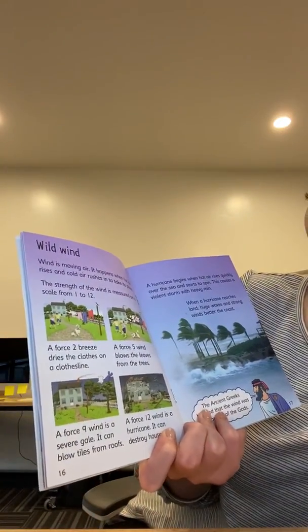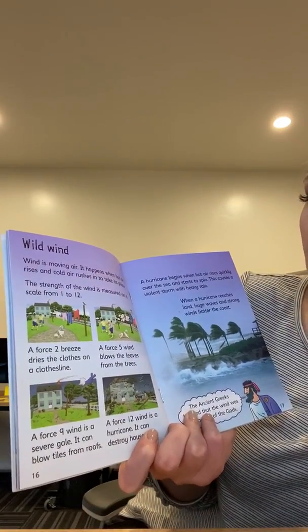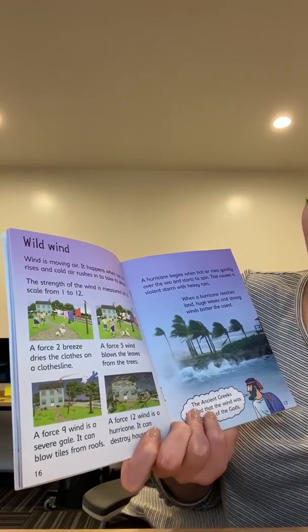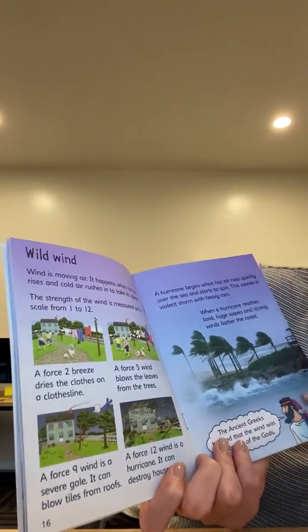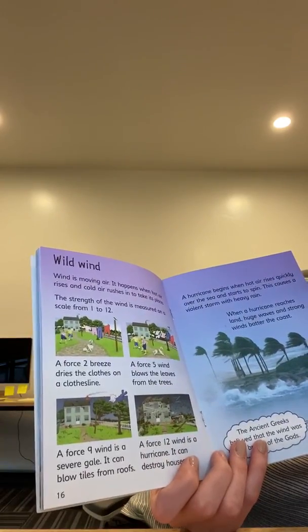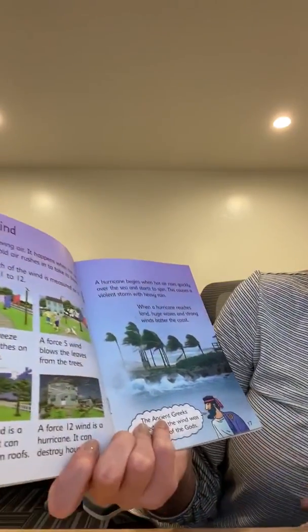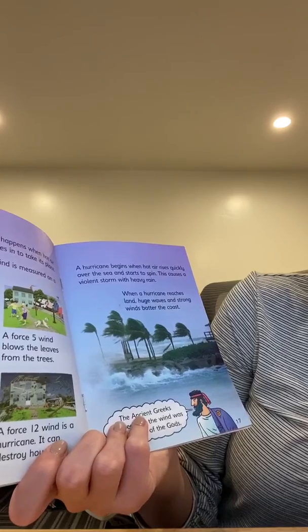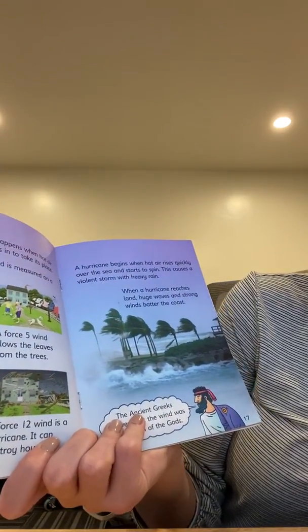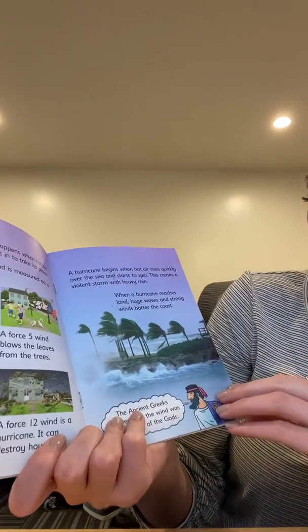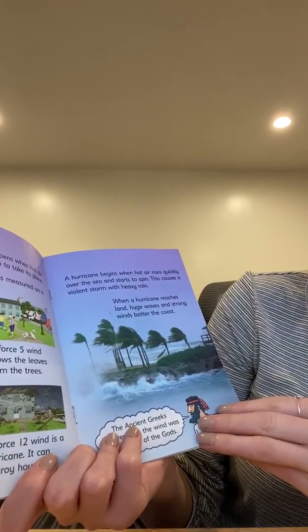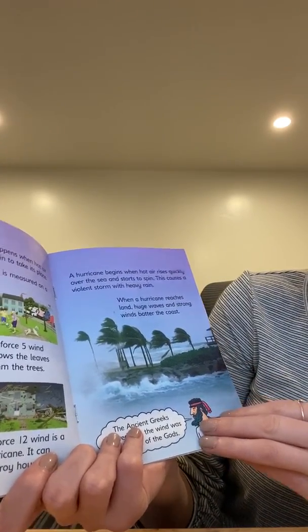Wild wind. Wind is moving air. It happens when hot air rises and cold air rushes in to take its place. The strength of the wind is measured on a scale from 1 to 12. A hurricane begins when hot air rises quickly over the sea and starts to spin. This causes a violent storm with heavy rain. When a hurricane reaches land, huge waves and strong winds batter the coast.